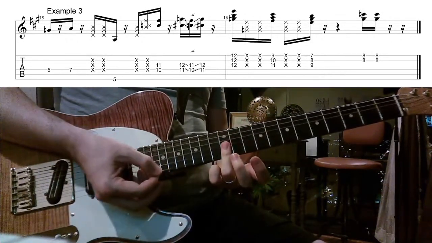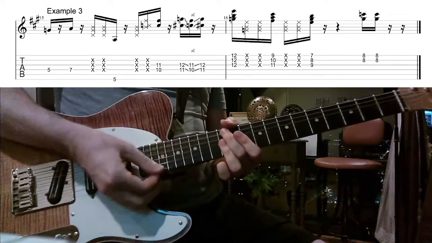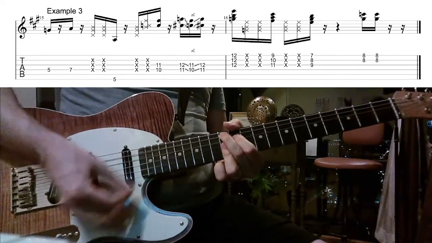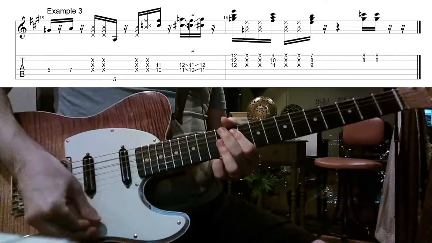So you see that 12th fret, I'm just barring my 3rd finger. It's just the top of the A9. Couple scratches.